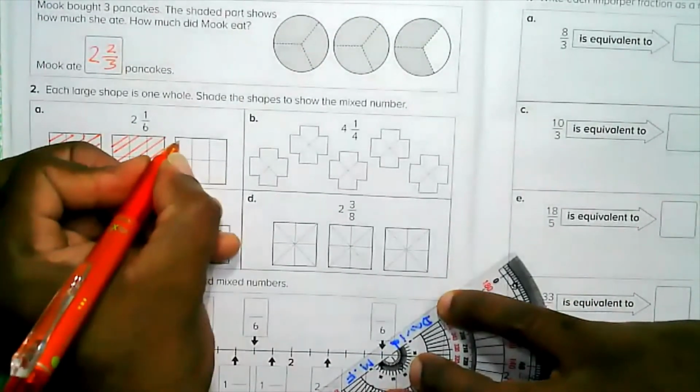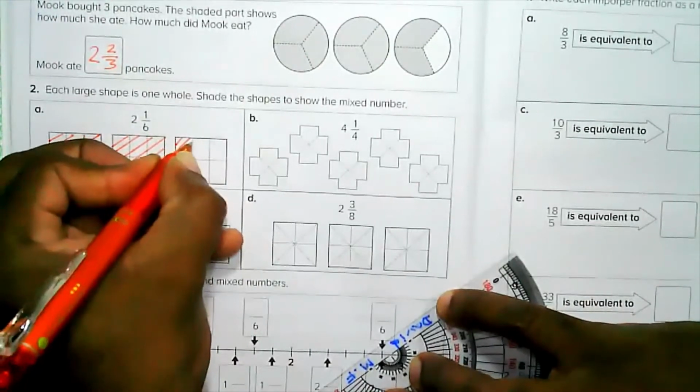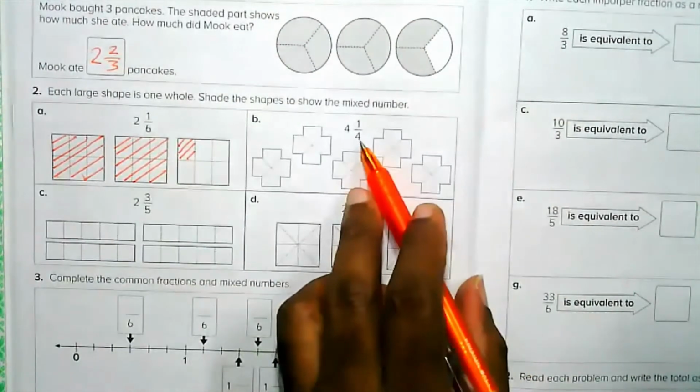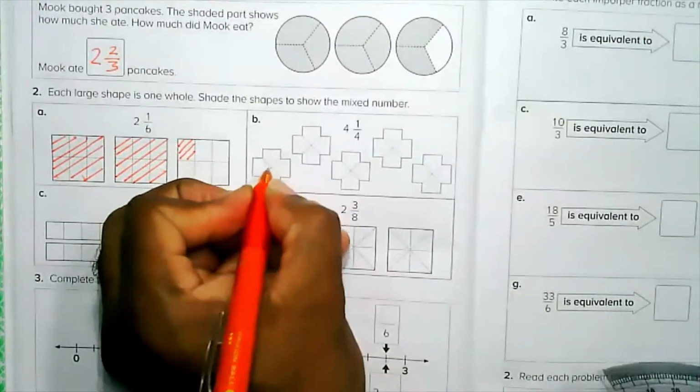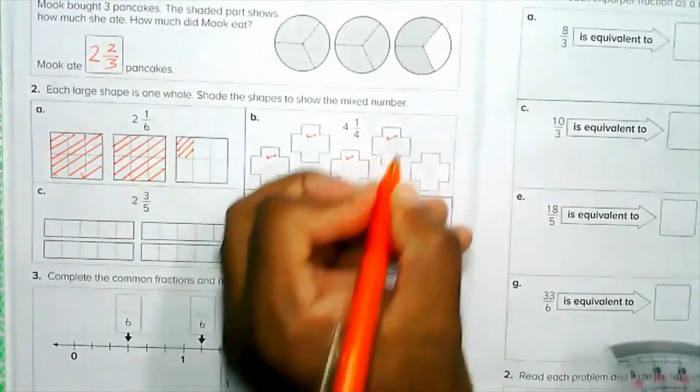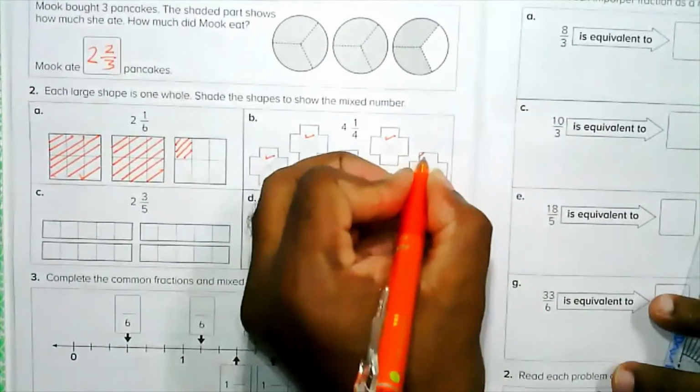And 1/6. So we'll shade one part of the 6th. There you go. Now the next one, 4. So we're going to shade 1, 2, 3, 4, and one part of the 4th.